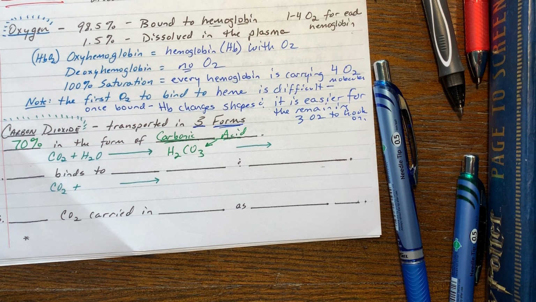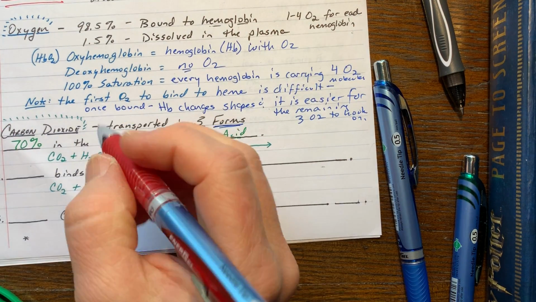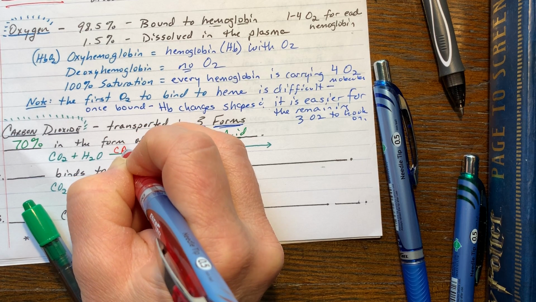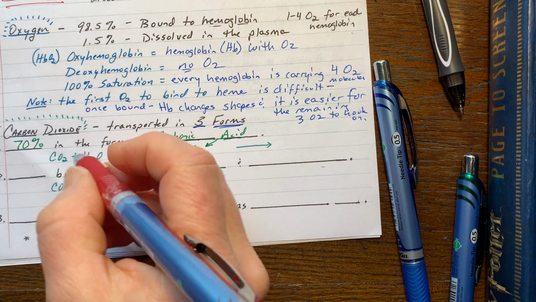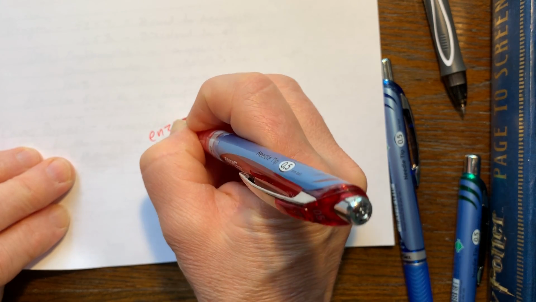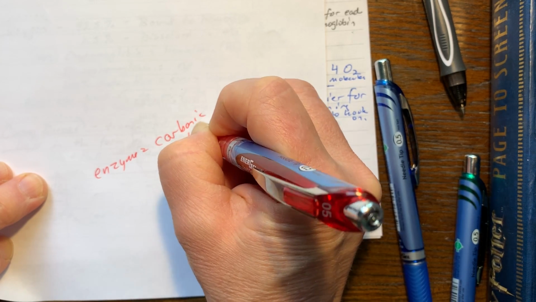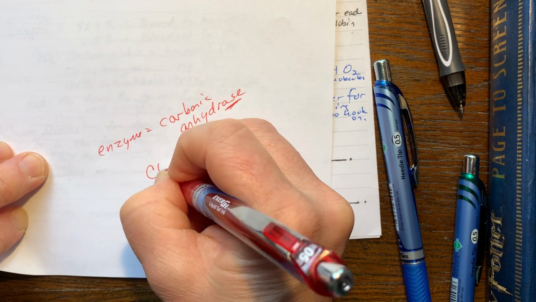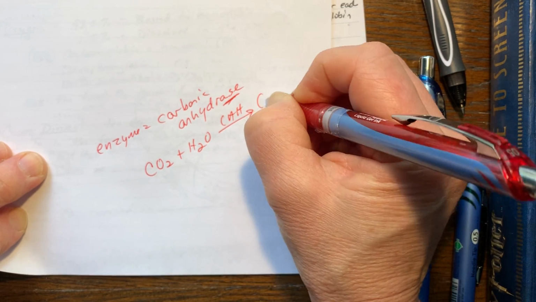In order for carbon dioxide to combine with water, we need a special enzyme. That enzyme is called carbonic anhydrase, abbreviated CAH. Okay, so you can write a side note somewhere: enzyme equals carbonic anhydrase, and this is needed for CO2 and water to make carbonic acid.